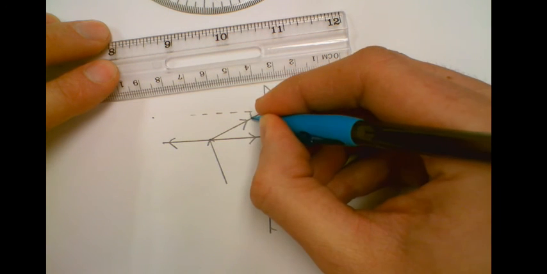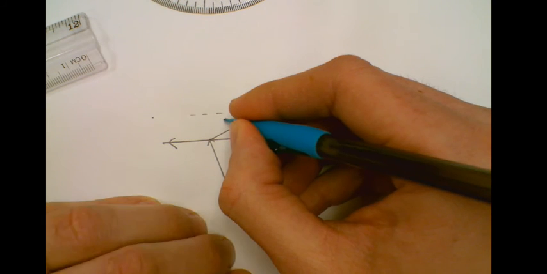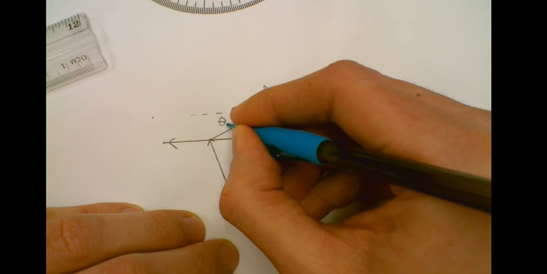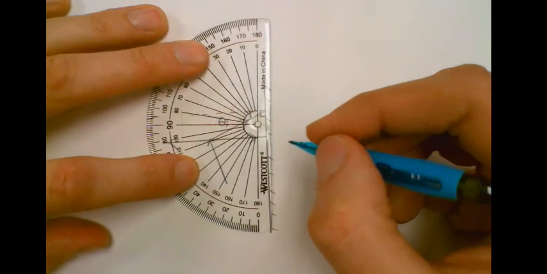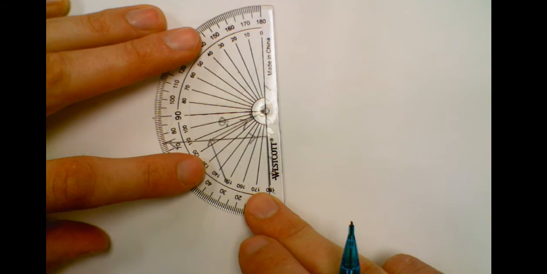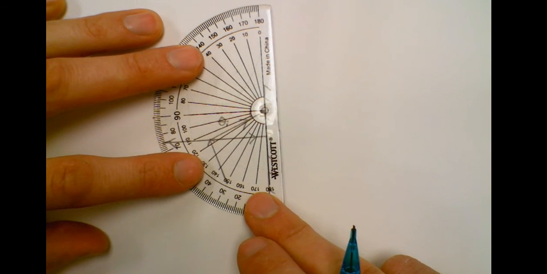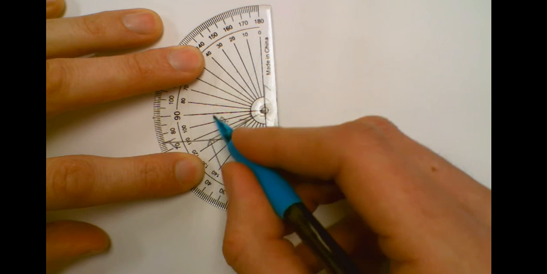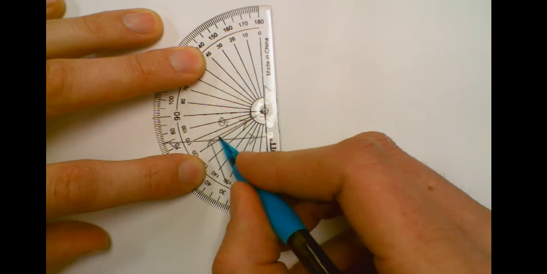But we want to know this angle right here. This angle is called the angle of incidence, and we use the symbol theta, and for incidence we use a little tiny i. So let's measure this distance now. So we'll put our protractor right here and measure from the 90-degree line that's lined up with the normal to this angle, this incident ray.